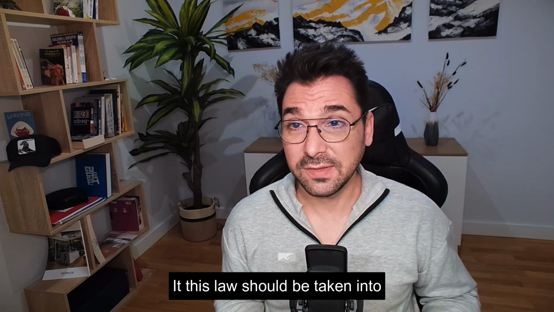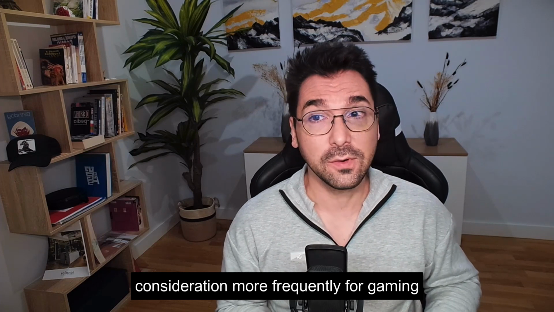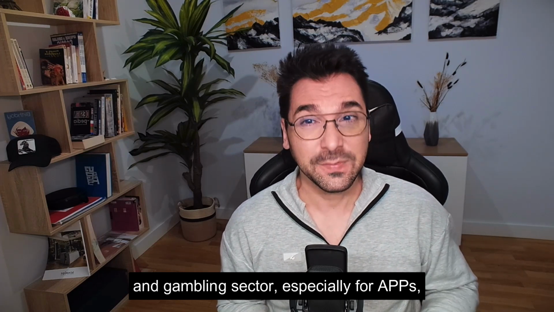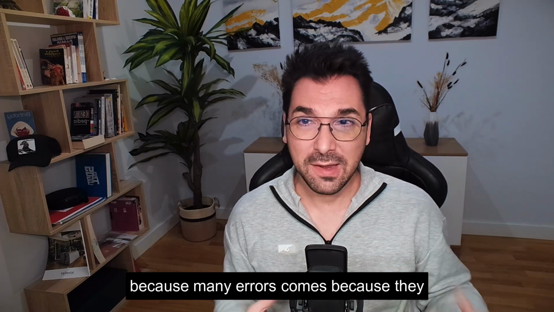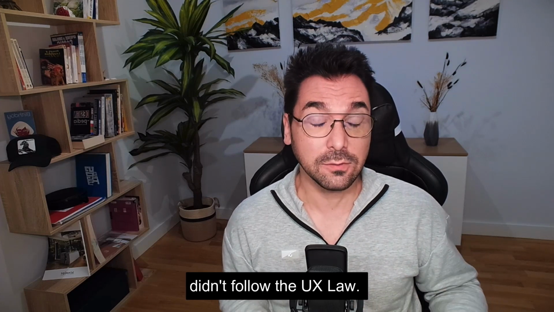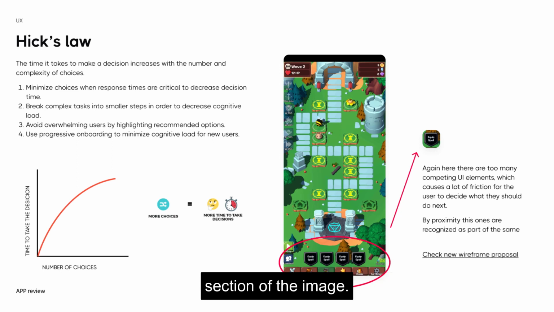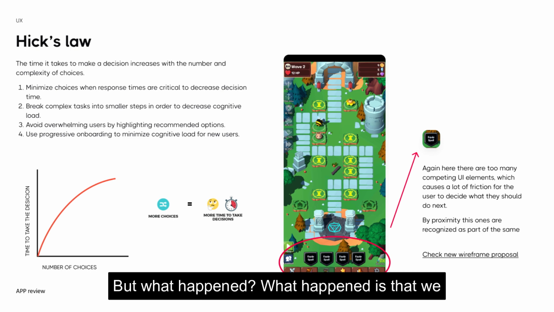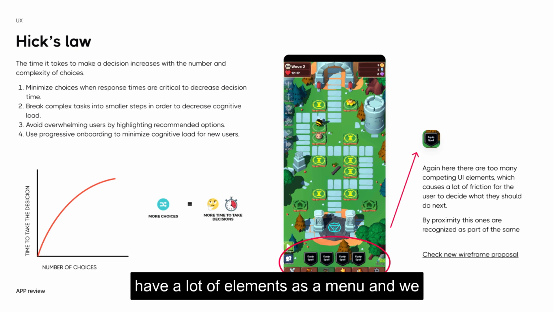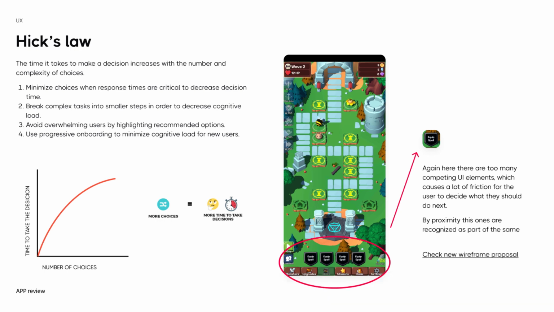This law should be taken into consideration more frequently for the gaming and gambling sector, especially for apps, because many errors come because they didn't follow the UX law. If you check this image, you will see how the menu is structured in the bottom section of the image. But what happened? What happened is that we have a lot of elements in the menu and we cannot decide which elements we should interact with.